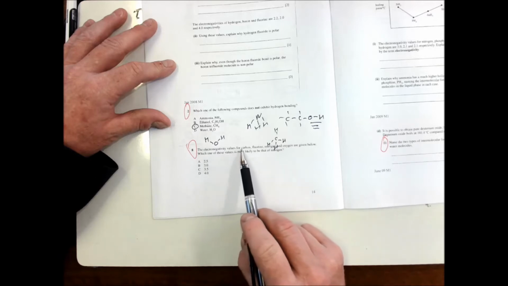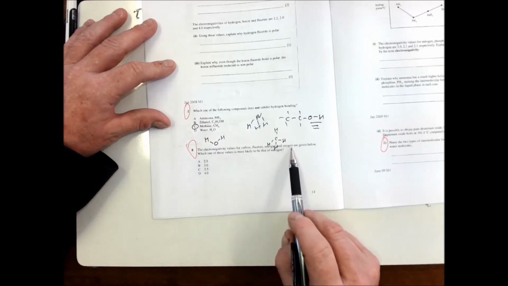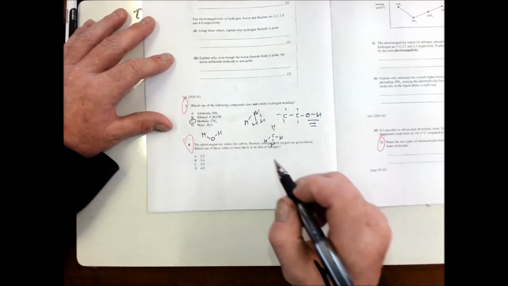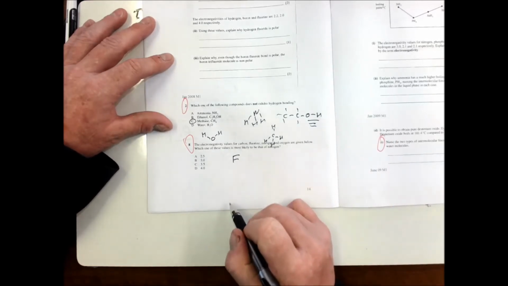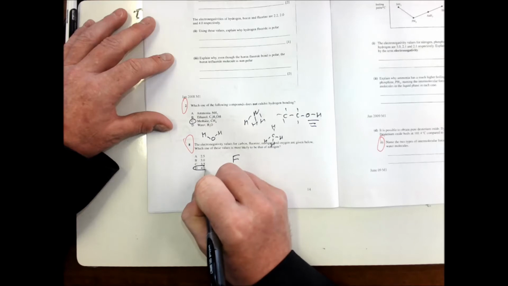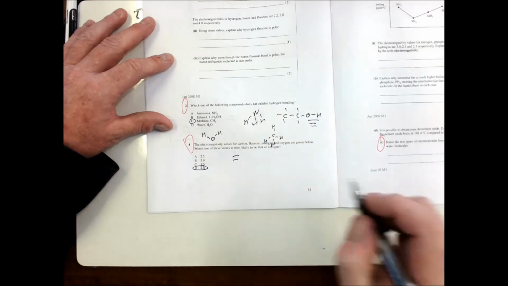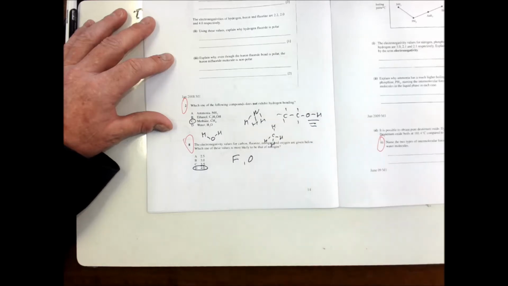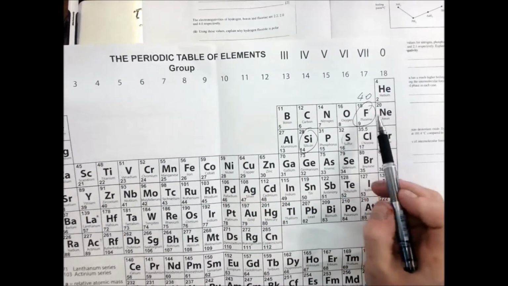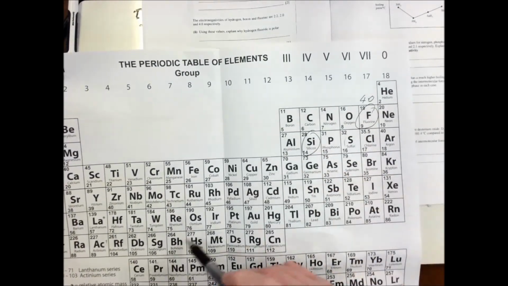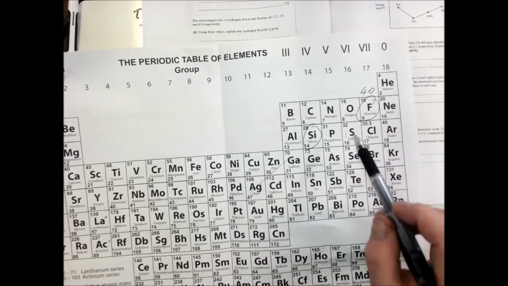The electronegativity values of carbon, fluorine, nitrogen, and oxygen are given. Which of these values are most likely to be nitrogen? Well, fluorine is the most electronegative of them all. So 4 would be the fluorine. The next one is oxygen. And we'll just show you how I'm working that out. So fluorine is here, then oxygen, then nitrogen, and then carbon. So electronegativity increases in that direction.